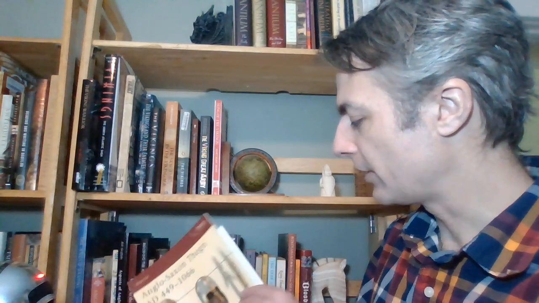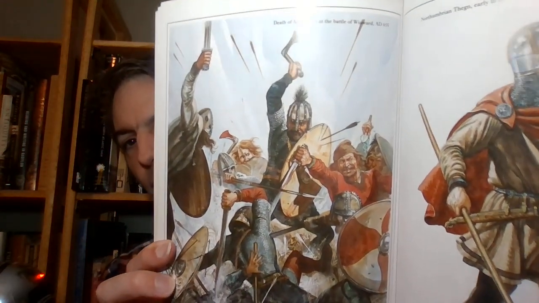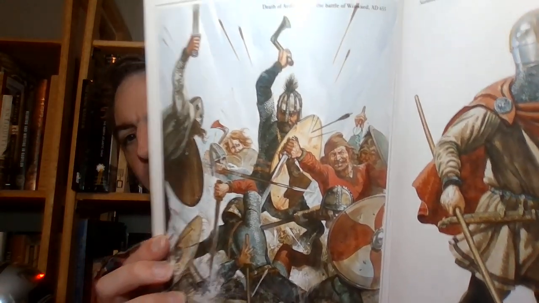There's some decent pictures here. The artist is Gary Embleton. This is the best, unquestionably the best. Right here. Who is this? Is it Penda getting killed? The death of Penda here at the Battle of Winwaed. 655 or 665? Yeah, 655. So anyway, there's some very nice art. Good overview of the period.